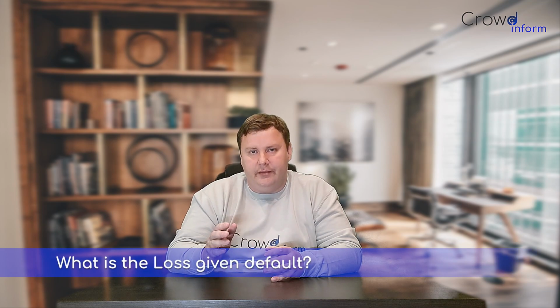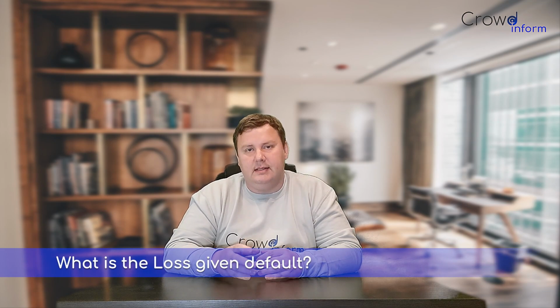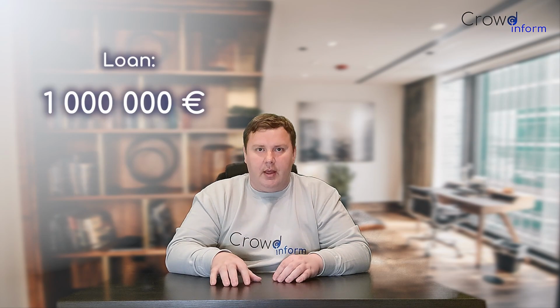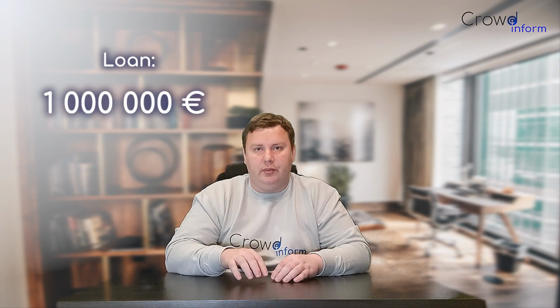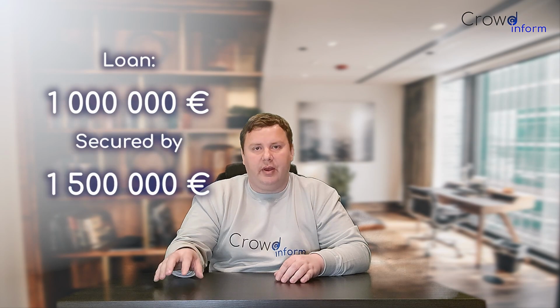For the purpose of the RORAC calculation, you need to understand what loss given default is. In simple words, this is the proportion of the loan which you will lose if the borrower goes default. Let's say you have a loan of 1 million euro, and it's secured with a property whose value is 1.5 million.